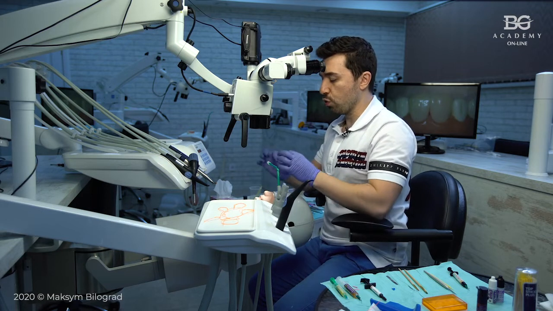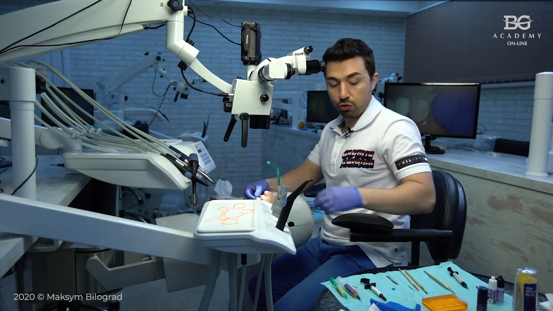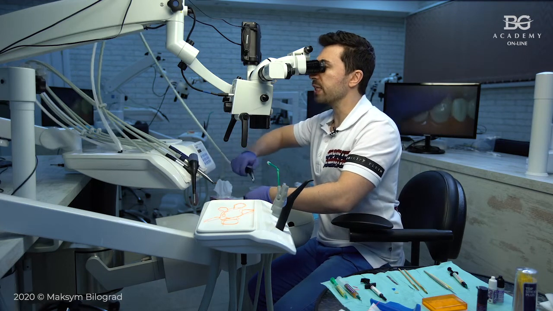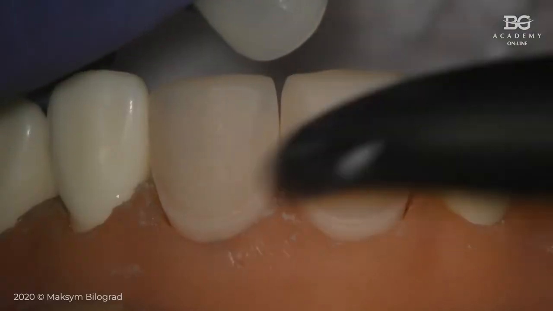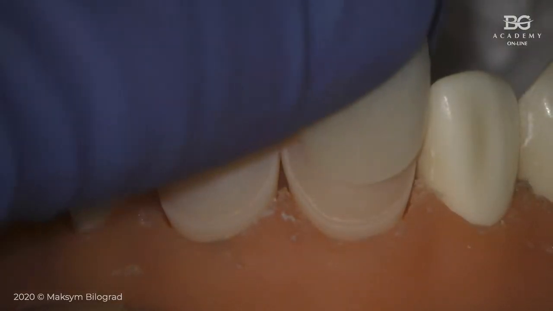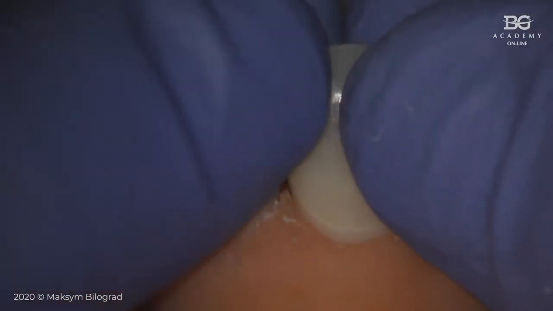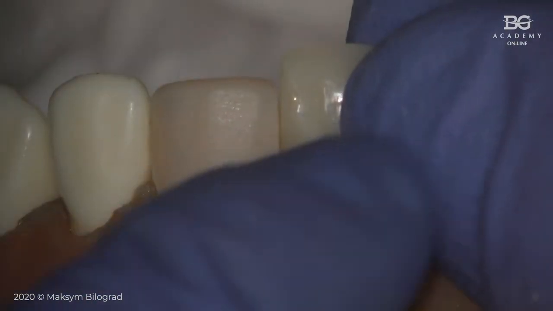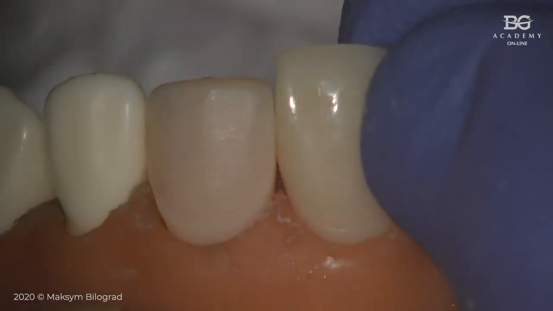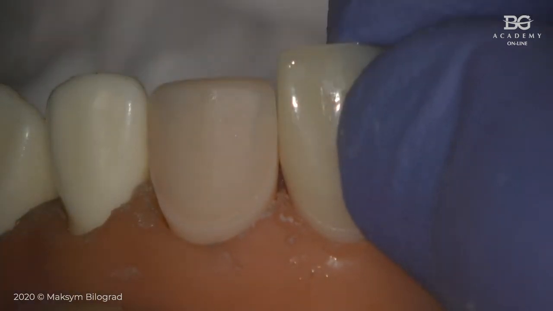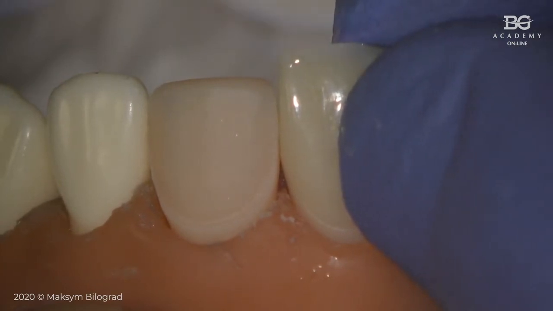Okay, so once we determine the color, if color is okay, if shape is perfect, everything is fine, we can start to make precise try-in in terms of fit. So in this case I will remove all veneers and will just keep one. I will dry the surface, and then I would like to check fit of veneer, dry fit of veneer, to be able to understand if everything is correct. Because if you have multiple veneers on teeth, you may have another problem. You may have a problem of tight interproximal contact. So in this case, we would like to avoid multiple problems.